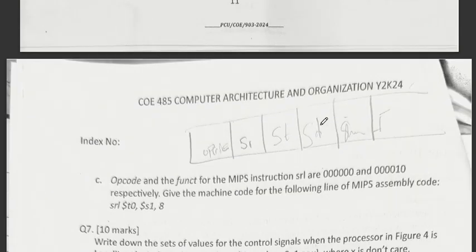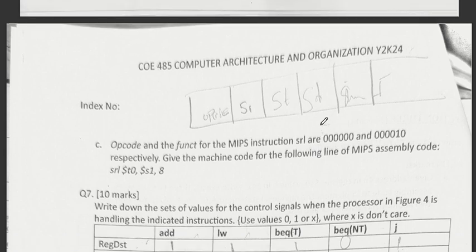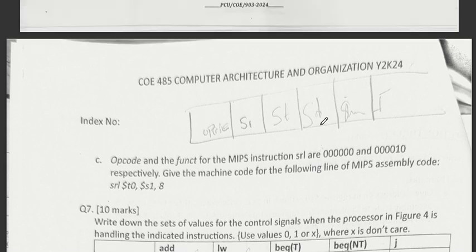But nothing new. Then this question asks you to see the opcode and the function for the MIPS instruction SRL, which are zeros and zeros, 10 respectively. Give the machine code for the line of assembly code. So they're giving you some information about the assembly code, and you are asked to type the machine code.